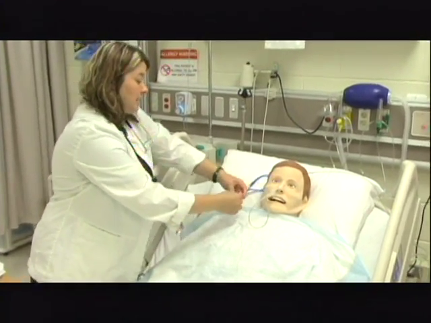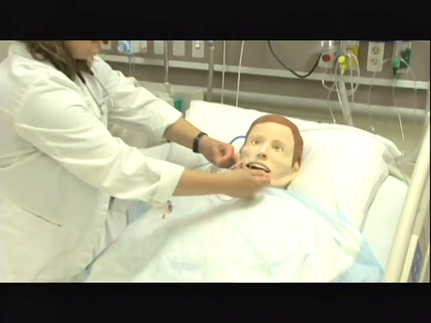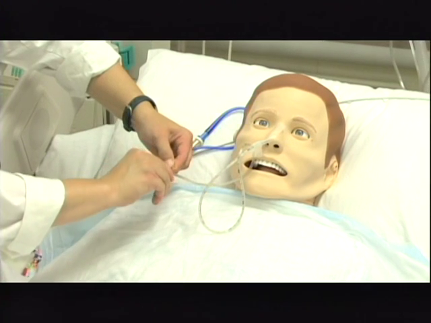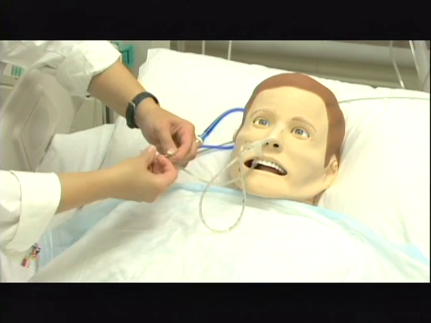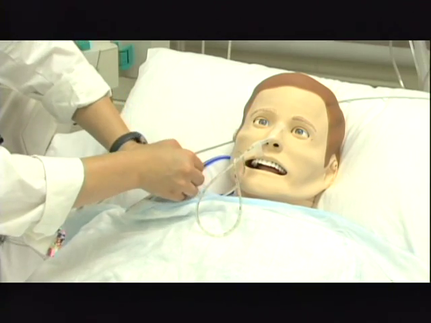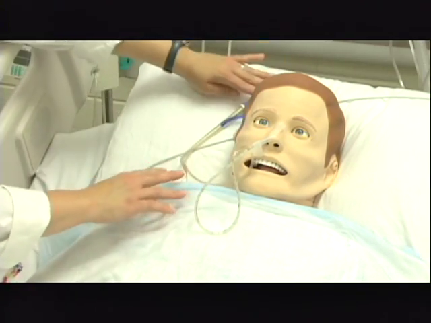There we go. I need to make sure to have him turn his head to the side and make sure that it's not pulling on the tube. Of course, the needle never goes through the tube because it could puncture it and cause leakage. I'm going to attach it up here and make sure that the tube is sitting higher than his stomach level.